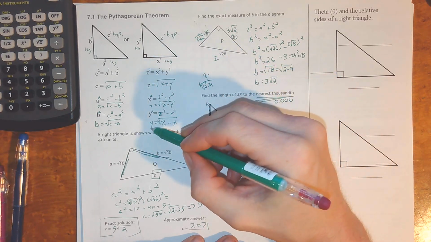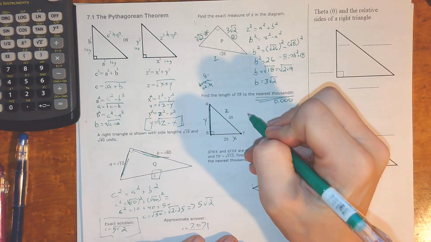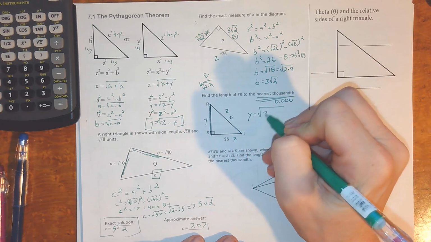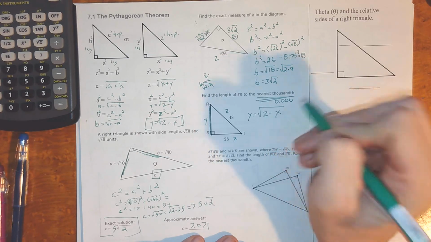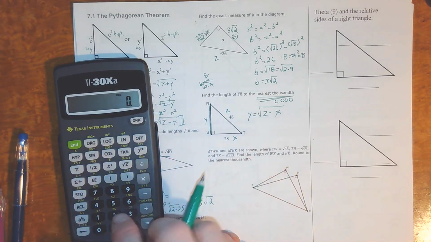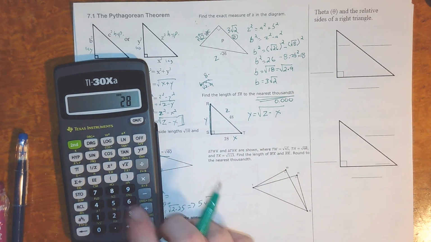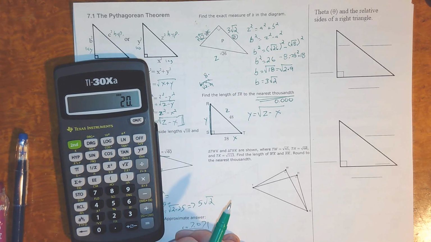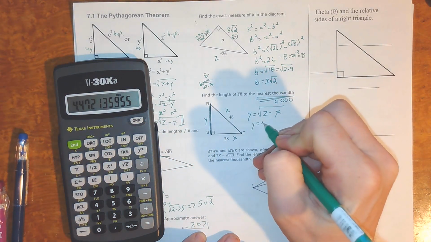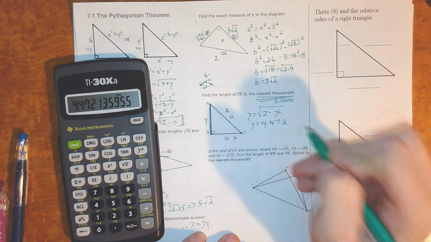So I need to find Y, right? I'm just going to use this guy right here. Right, so Y is going to be equal to the square root of Z minus X. Okay, so I'm going to go 48 minus 28 equals, and we'll take the square root of that, and Y is going to be equal to 4.472.